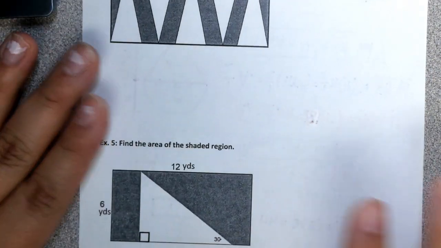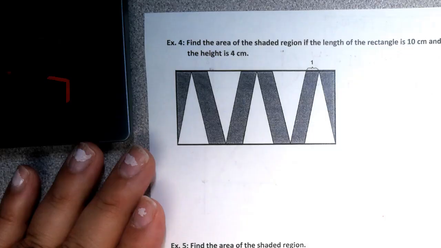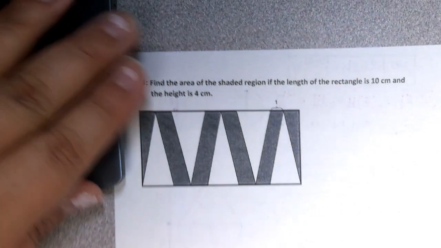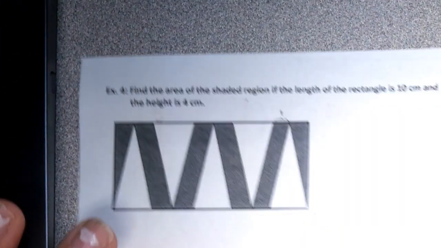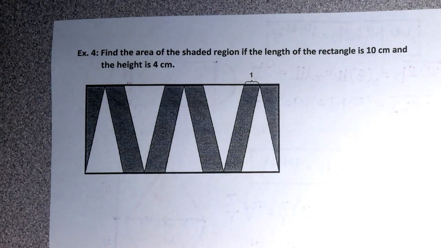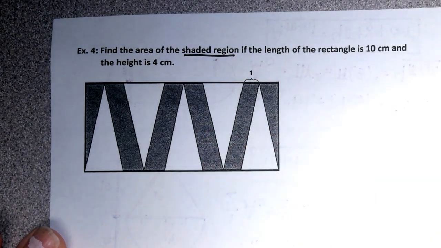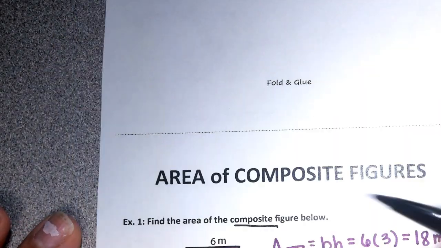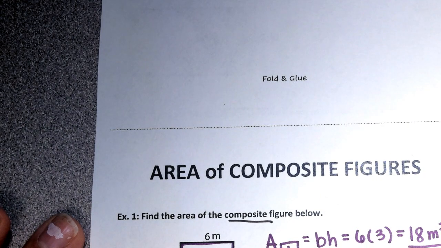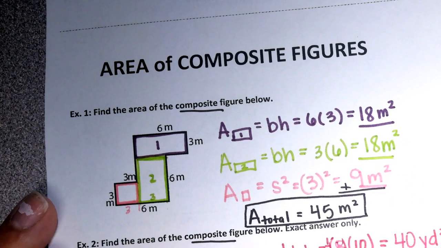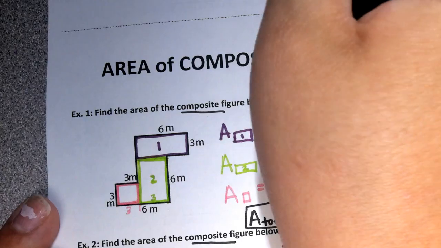All right, on the back. What's different about the back? How do you know it's subtracting? It's asking for the shaded region on all of these. Do y'all see how all of these say shaded region? Shaded region. What did the front all ask for? Composite figure. So if it asks for the composite figure, you are going to add. If it asks for the shaded region, what are you going to do?